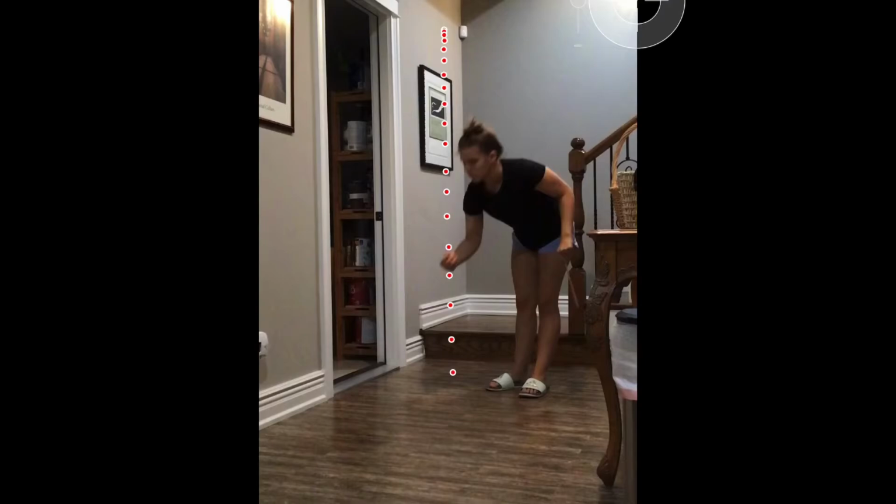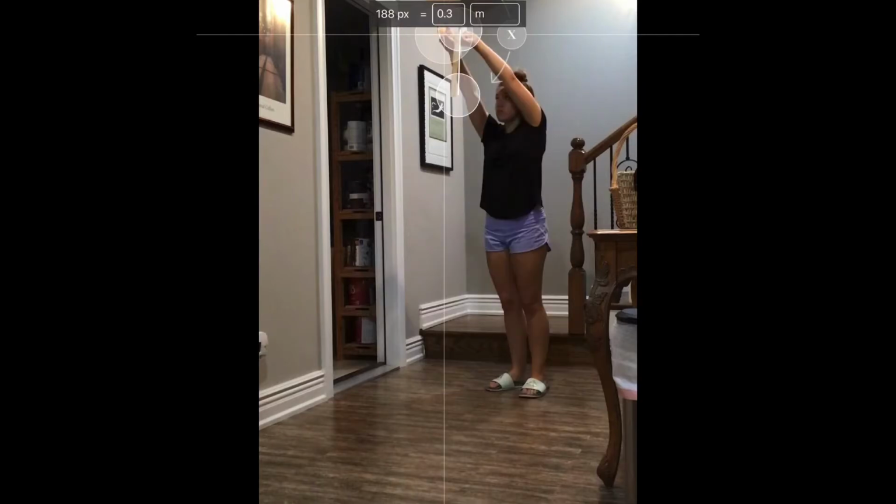For my origin and scale, if I go back to where I scaled it, there you go. I used a 12-inch ruler as my scale, which I put into the scale as 0.31 meters, and I put my origin at the ping pong ball before it dropped out of my hand, with the ball going in the negative direction on the y-axis.